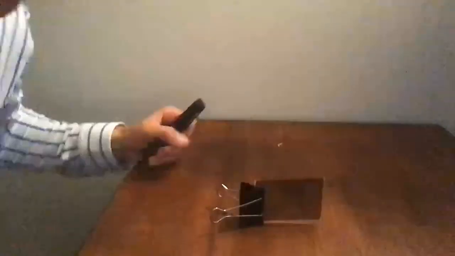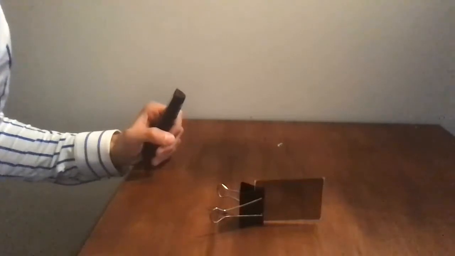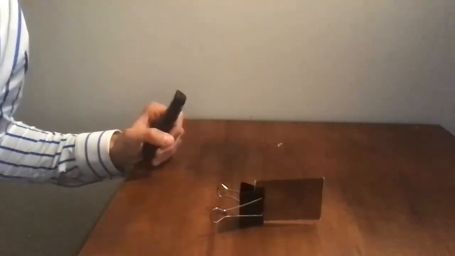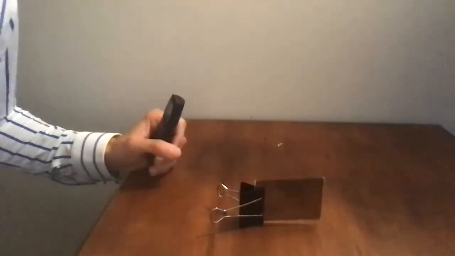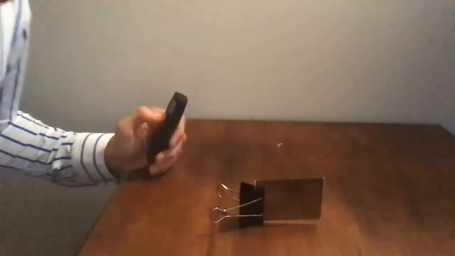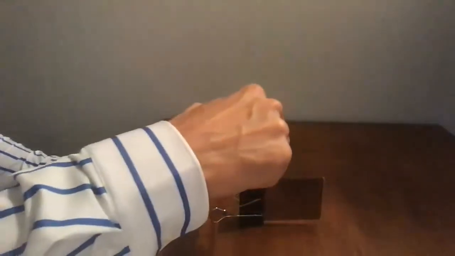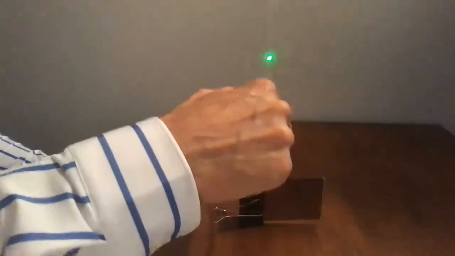Okay, so I'm going to do an experiment with polarizers that will explain some ideas about vectors that we have been talking about. So first of all, I need a laser. Hopefully you see on the wall this green light. Okay, that's for the laser.